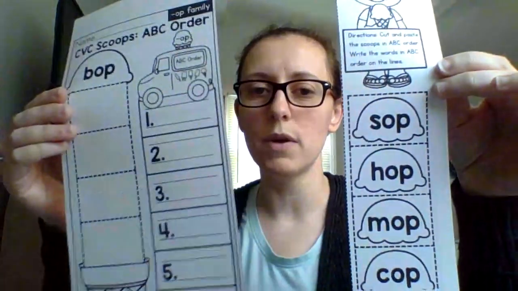So here, all of the words on the ice cream scoops, because I've already cut them off, and now I have to cut them out. All of them have the same word family, op, but they all start with a different first letter. That's what we have to focus on when we're deciding which one goes first. So I'm going to take a second and cut all of these out. Then I'm going to look at only the first letter, because in this particular example, all of the ending sounds, the middle and end, are the same. We learned about that earlier this week and last week, about changing just certain sounds in our words.